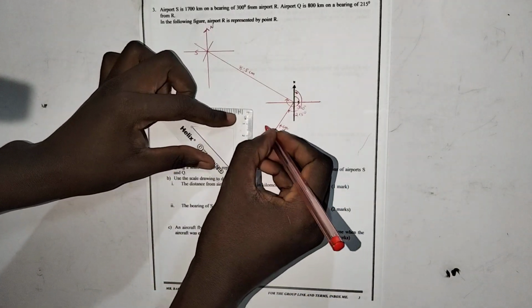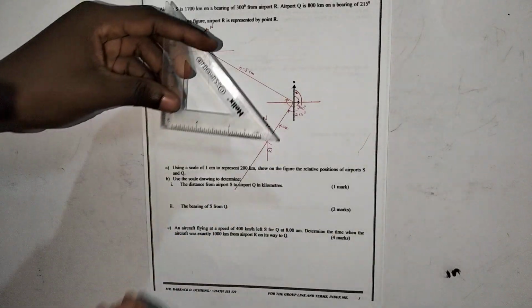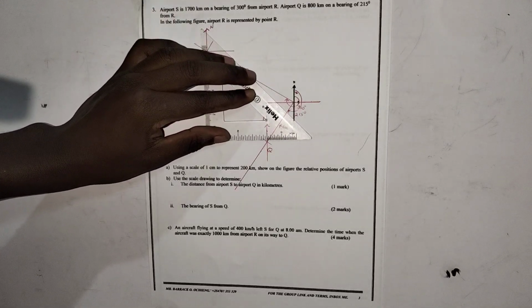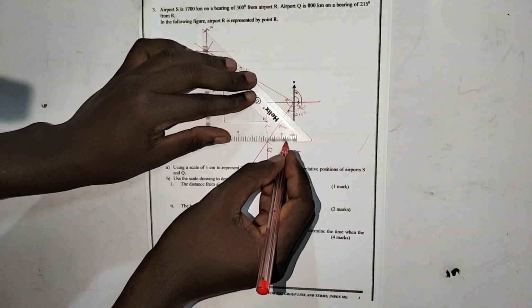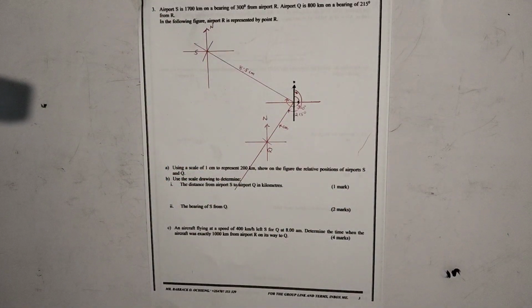That is it. Once I have the north line, I will place my 1 inch mark on the north line and then bring it slowly so that I can locate the east-west line at the point Q. That is it. So that is the process of again identifying the north-south line and the east-west line at that particular point.